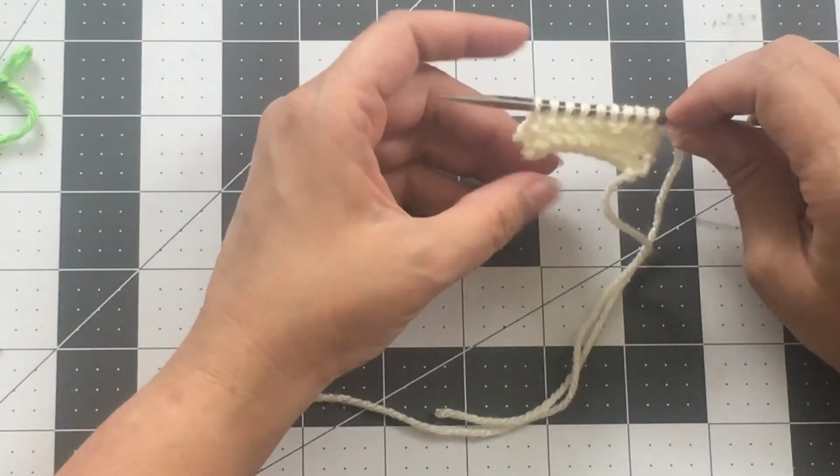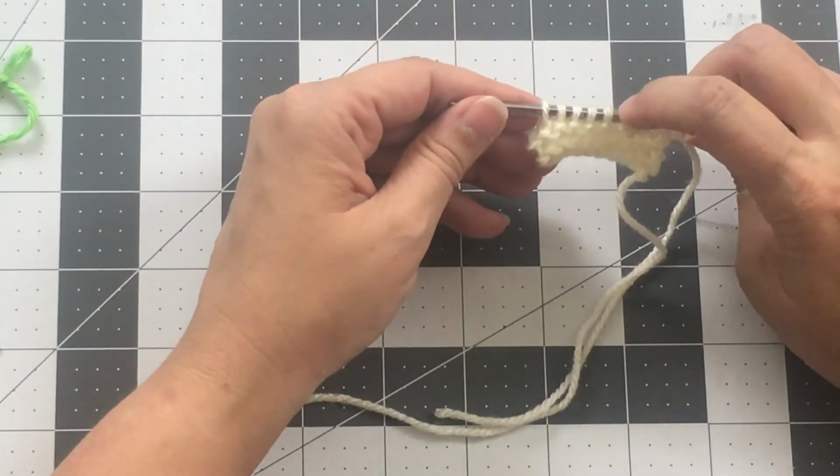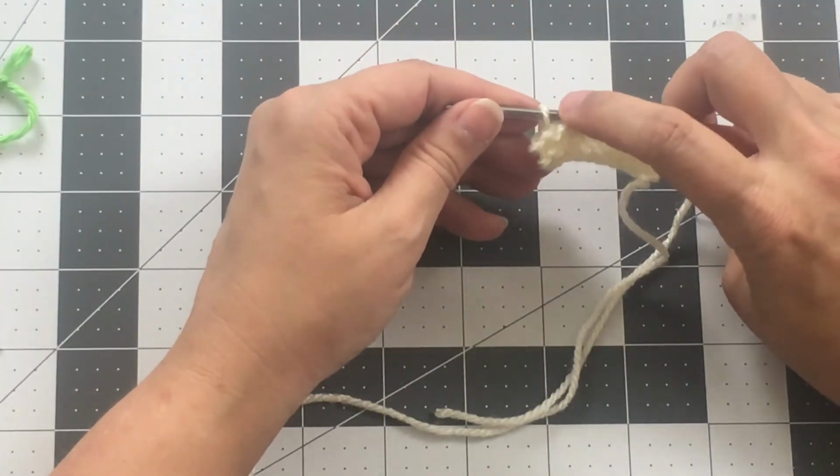But notice something. I cast on 10 stitches. Let's count how many stitches are on my needle right now. 1, 2, 3, 4, 5, 6, 7, 8, 9. Why are there only 9 stitches? Well, that has to do with the nature of the upside down stitches. And what I'm about to say is true when you're knitting flat, but it's not true when you're knitting in the round.